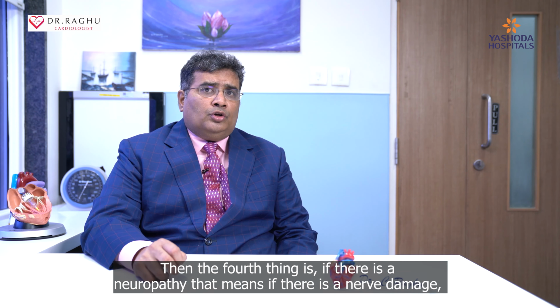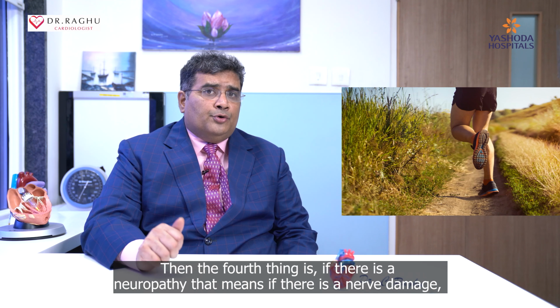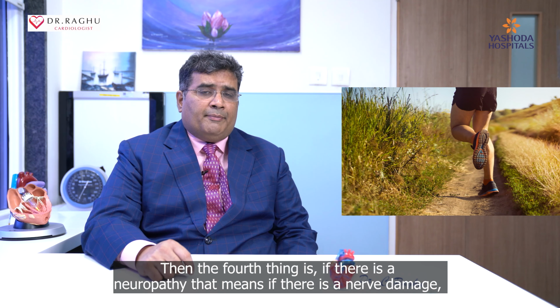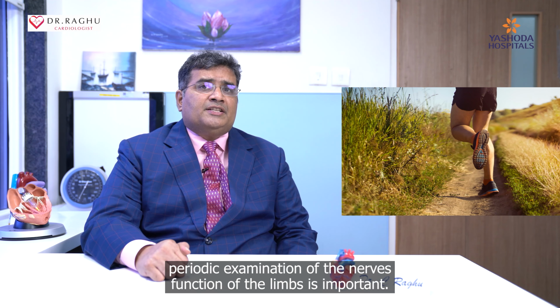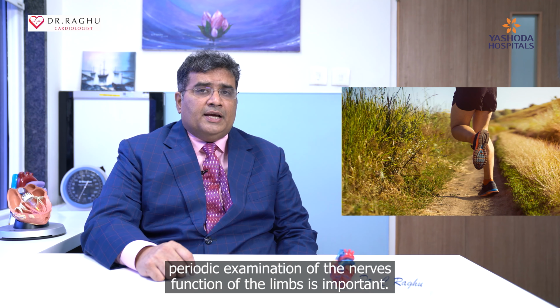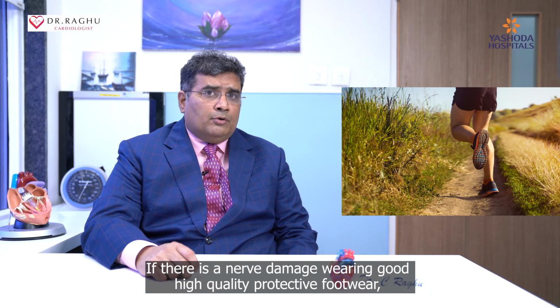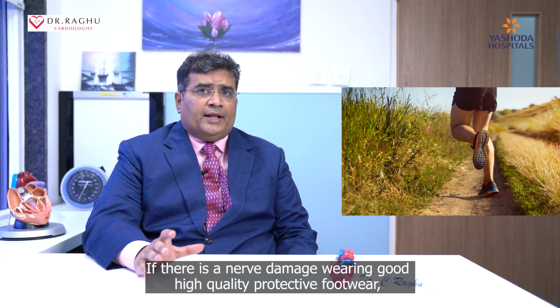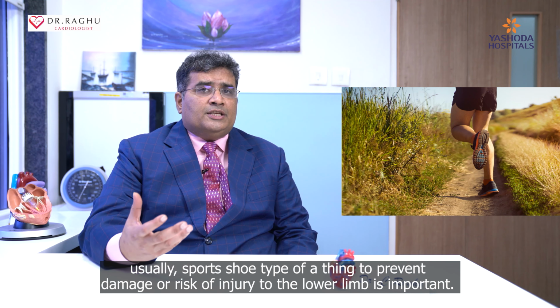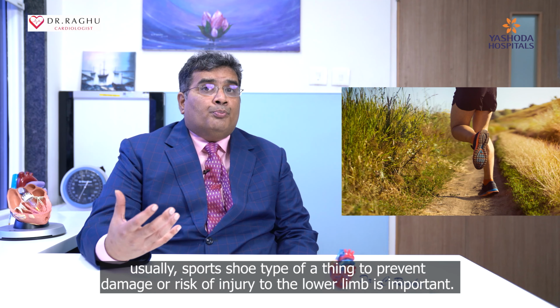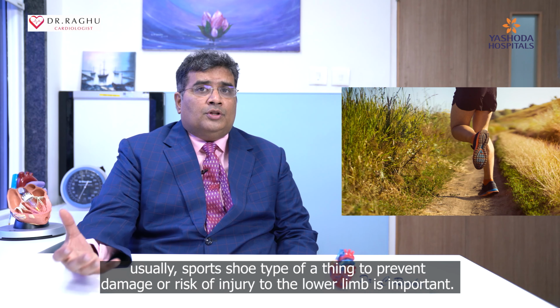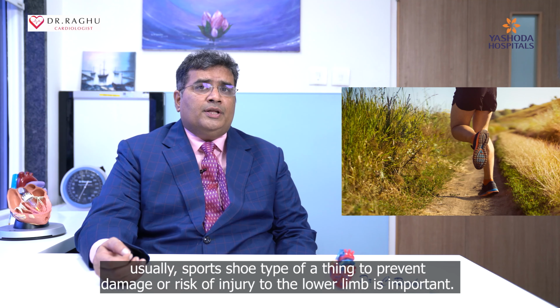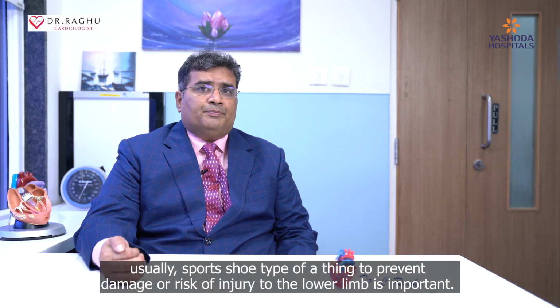Then the fourth thing is, if there is a neuropathy, that means if there is nerve damage, periodic examination of the nerve function of the limbs is important. If there is nerve damage, wearing good quality protective footwear, usually a sports shoe type of thing, to prevent damage or risk of injury to the lower limb is important.